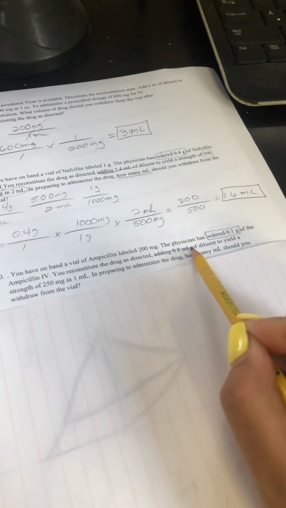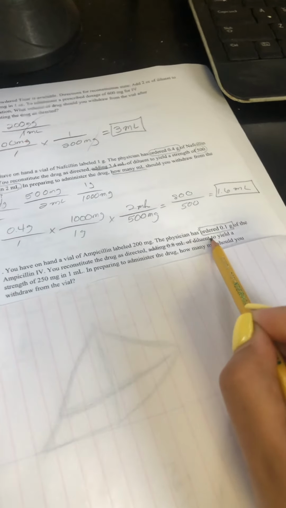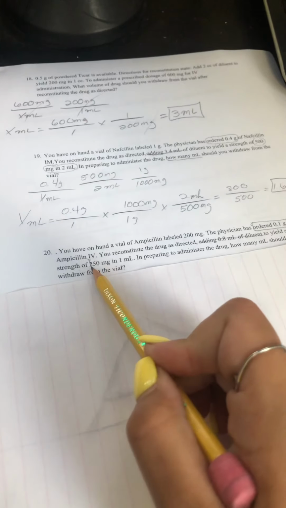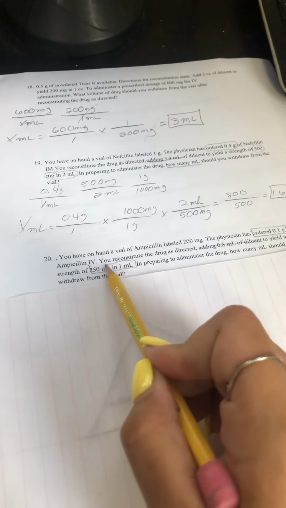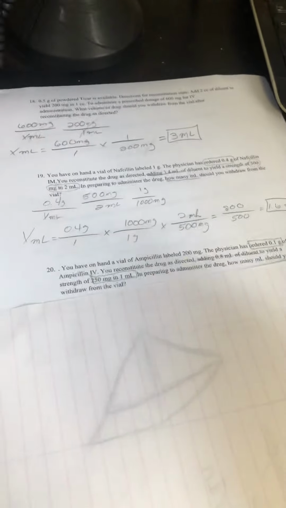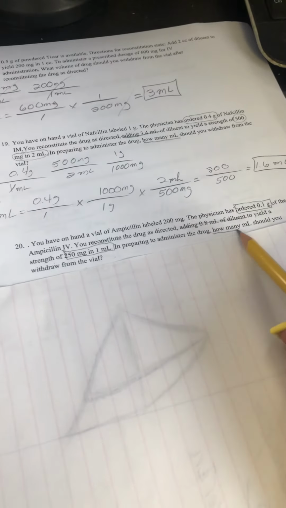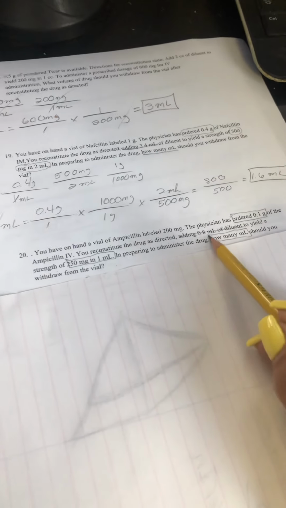So you already know the diluent you do not use, so you can cross that out so it will not confuse you. And then the 250 milligrams in 1 ml, you know that's something you're gonna use because that's a given. And now since you have two things that they give you, now you just need to find what they're asking you for. So it says, in preparing the drug, how many mLs should you withdraw from the vial?